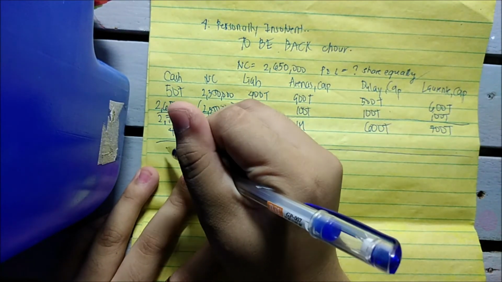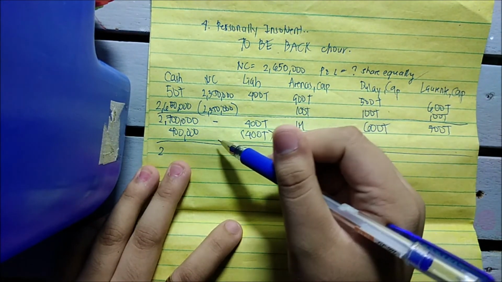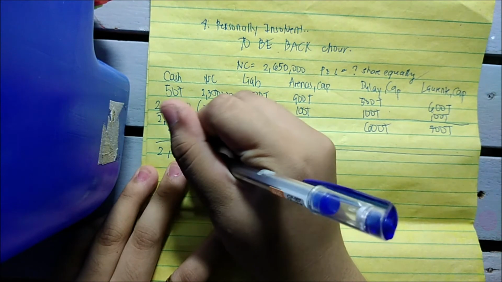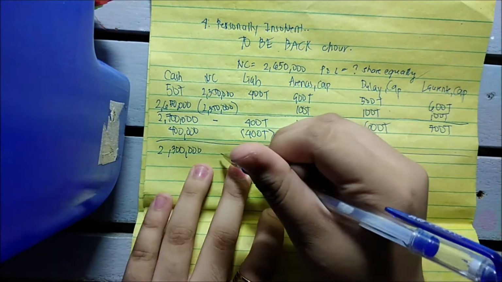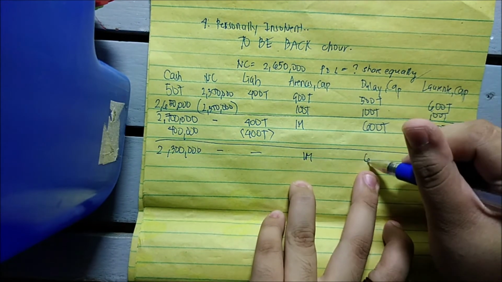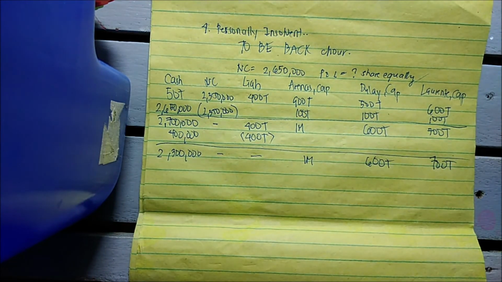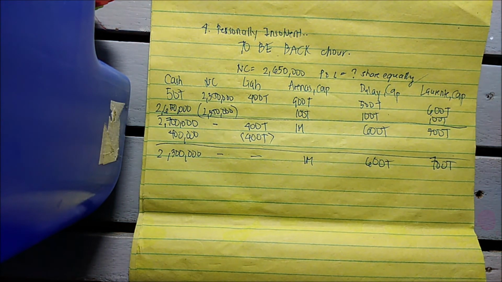So minus. Yep, minus. So 2,300,000. Then 0, 0. Bring down 1 million. Bring down 600,000. Bring down 700,000. So in this case, we have no loans, no debts yet. So we go straight to payment to partners.